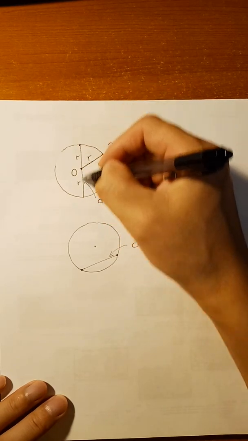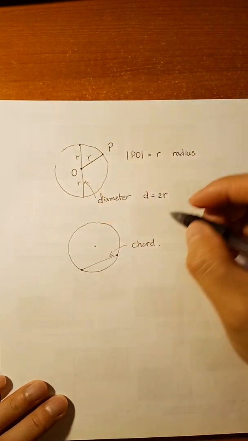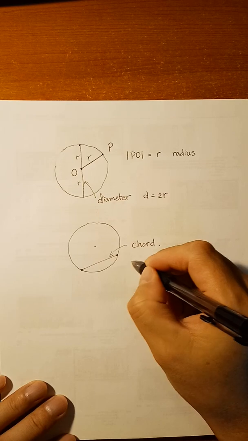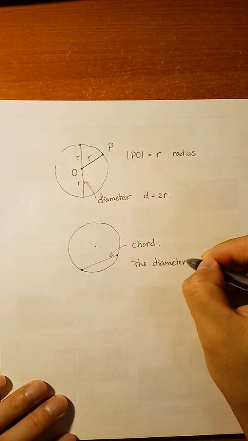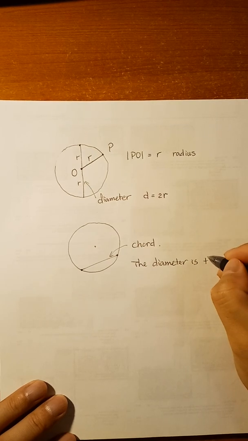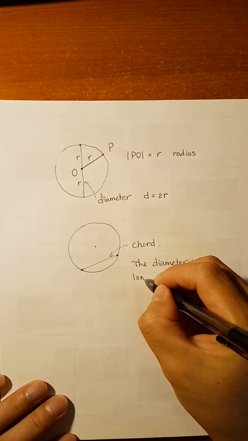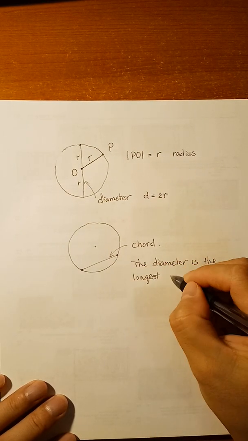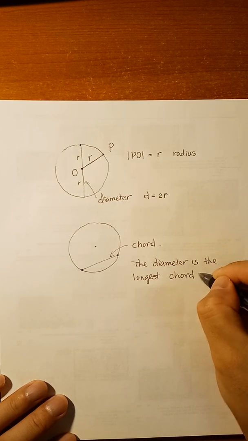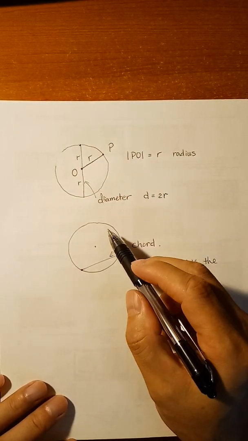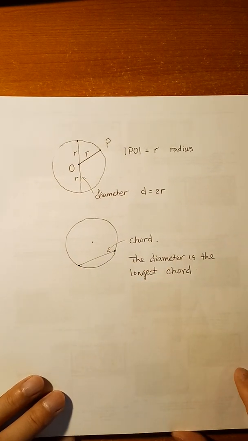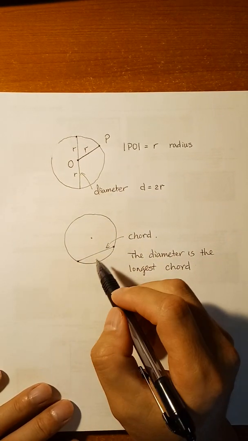The diameter is the longest chord. Any other chord should be shorter. If it's not a diameter, it should be shorter than the diameter. So a chord is shorter than the diameter.